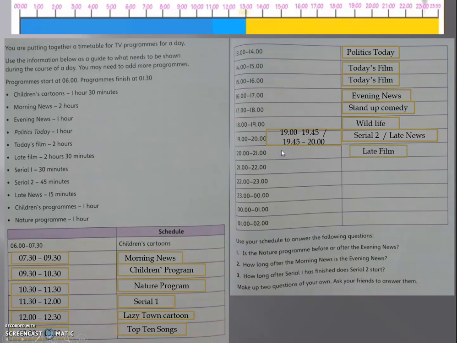Now, next we will watch the late film. The late film will start by 20 o'clock. Okay, let us see here. The late film will last or take 2 hours and 30 minutes. But here we start from 20 to 21. This is 1 hour. Let's take another hour.